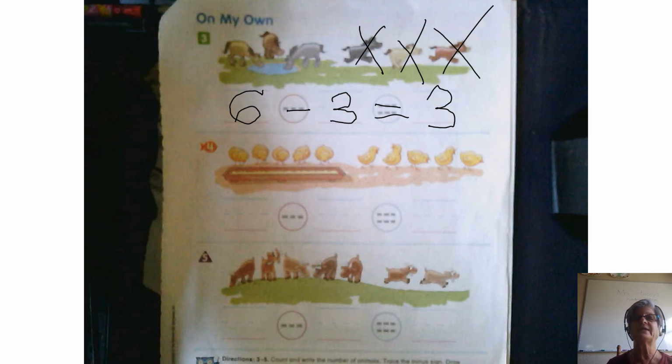But remember how we have to count all the chicks. So let's begin. Let's go 1, 2, 3, 4, 5, 6, 7, 8, 9, 10. Wow, we have 10 chicks. So we're going to write the number 10. Go 1 and a 0. Please do that on your paper. Write the number 10.